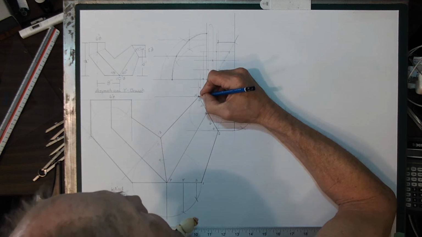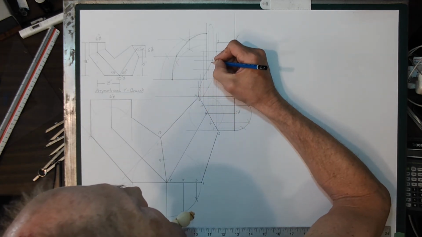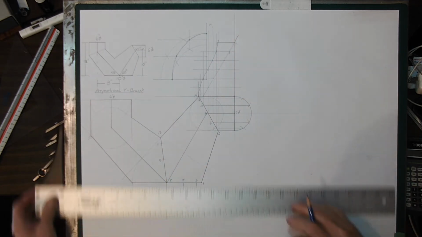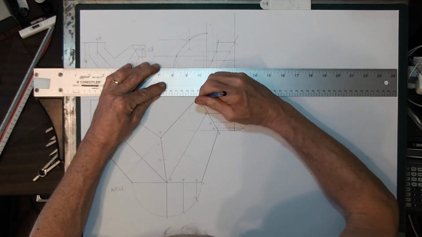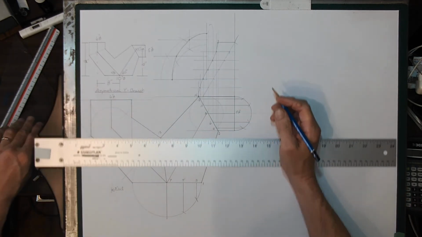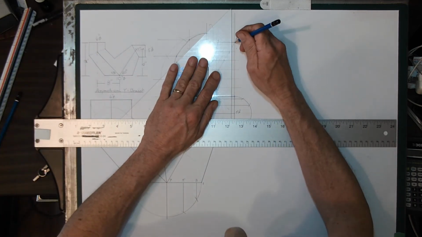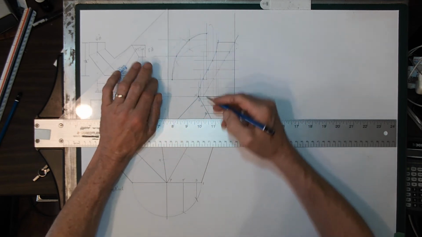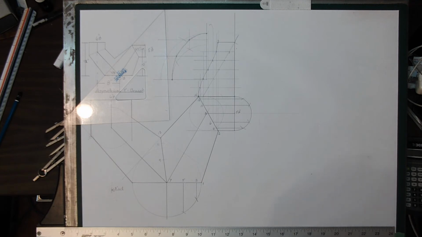There now is a half collar pattern. I like to darken it in so we can see it nice on the page. And there's our half collar pattern. I'm ready to start triangulating.